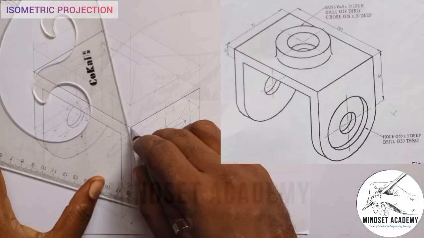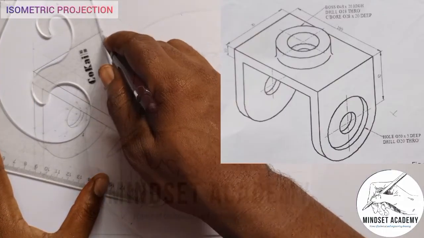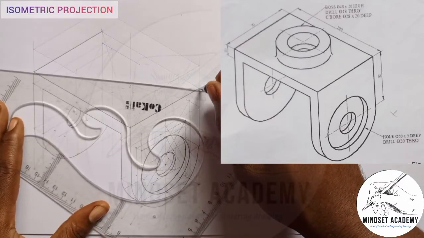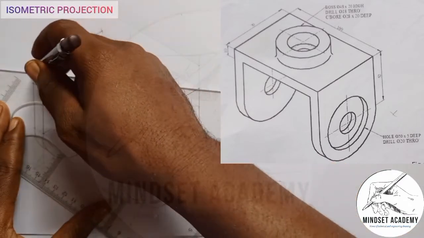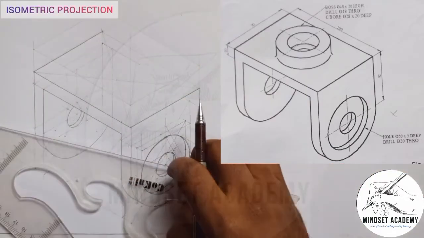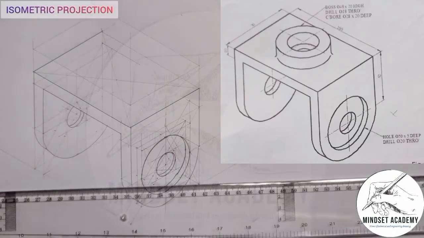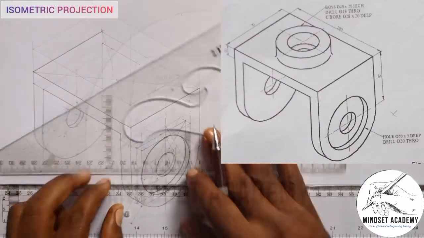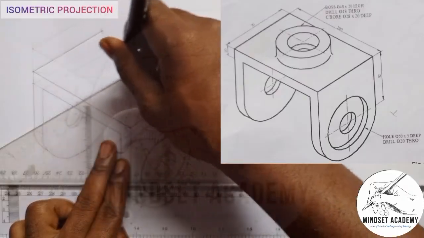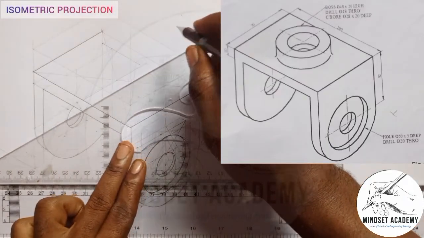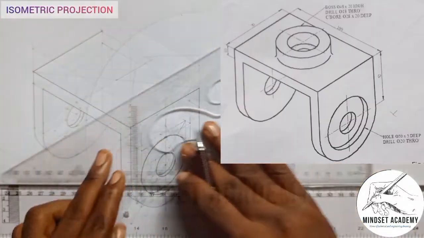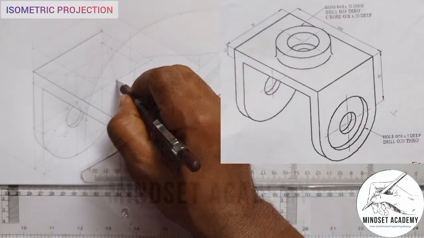Just draw a diagonal from this end to this end, and from this end to this end, right? So where they meet is the center of the figure, right? So at that point, I'm going to get the center diagonally. So this is the center here, the center there. This is where the center is.